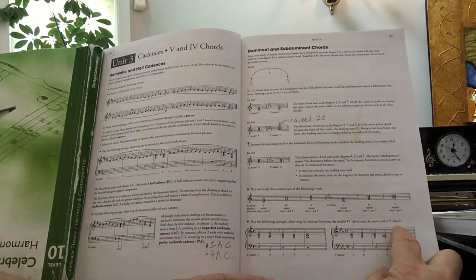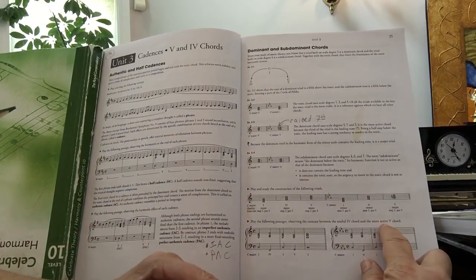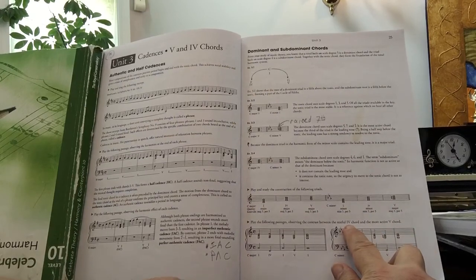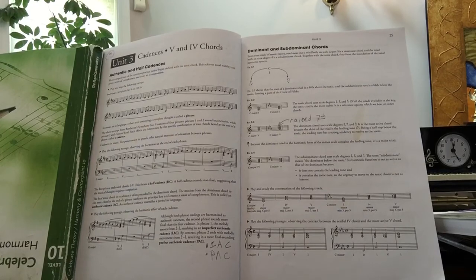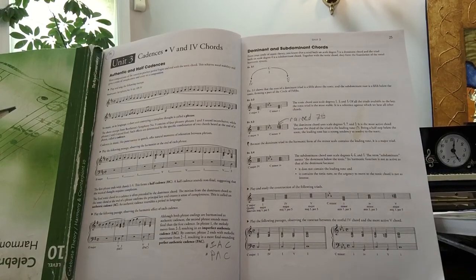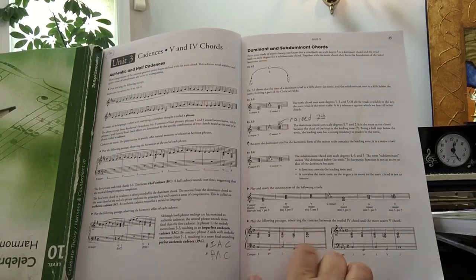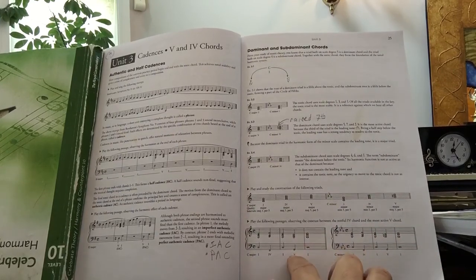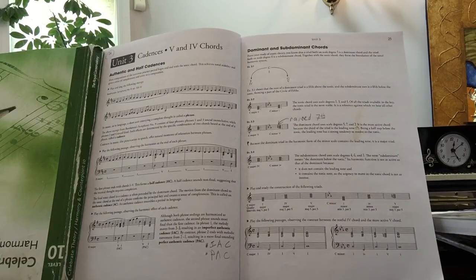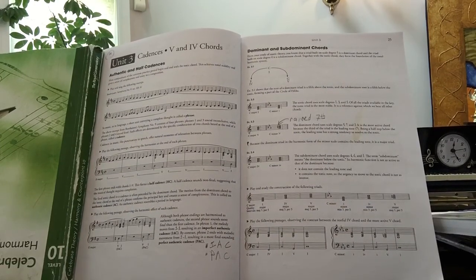So you could see, they want you to be able to hear how 4 is a restful, quieter sound. When you do 1 to 4, back to 1, it's more relaxed. 5 is the active chord seeking to go home. So 5 has the leading note, back home.